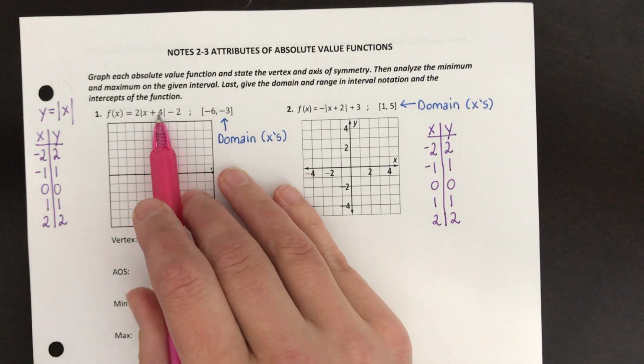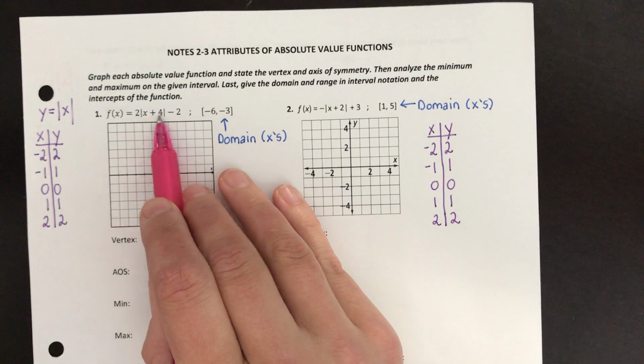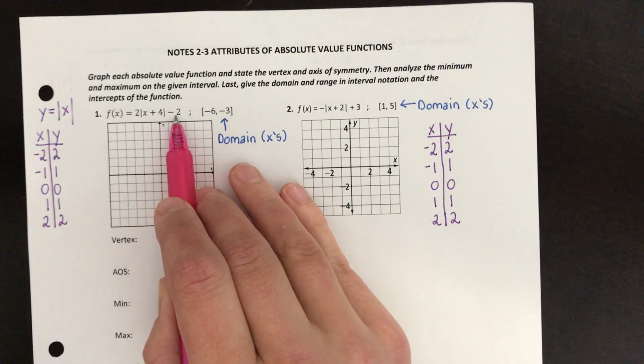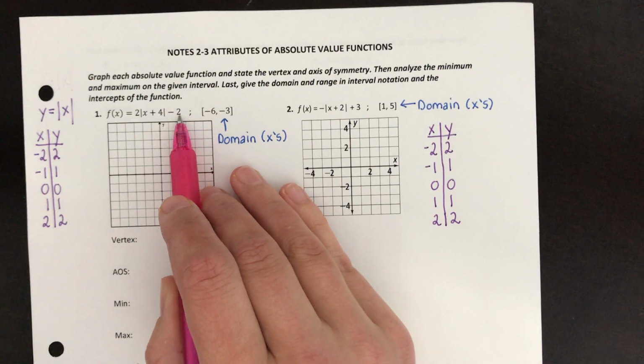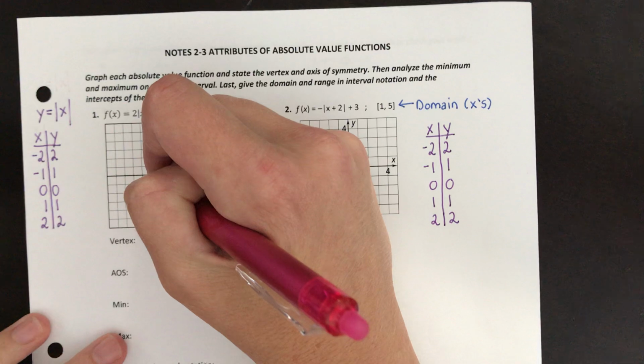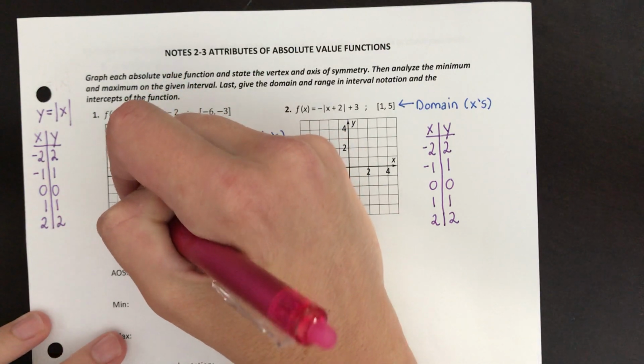So first, like we've been doing, we're going to move the origin. This +4 actually shifts the graph left 4, and then this -2 actually shifts the graph down 2. So left 4, down 2, so I'm going to pick it up and go left 1, 2, 3, 4, down 1, 2. There's my new origin.